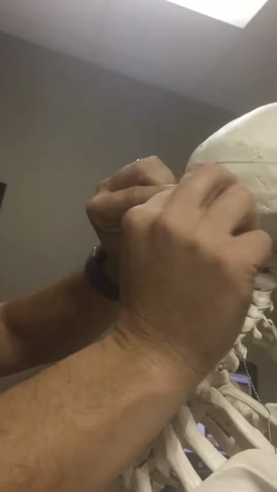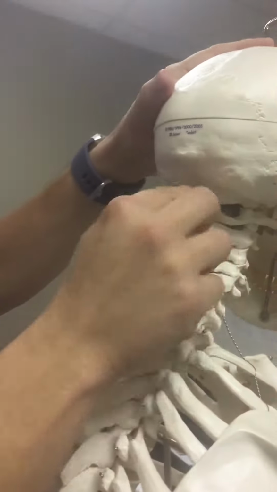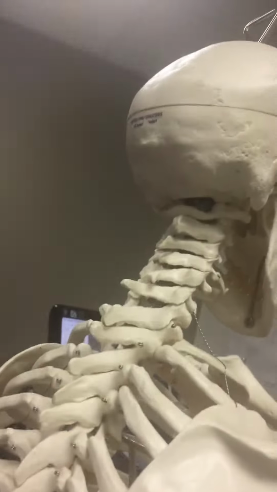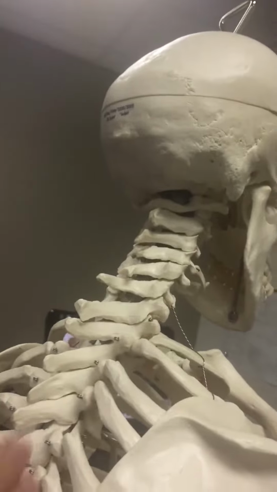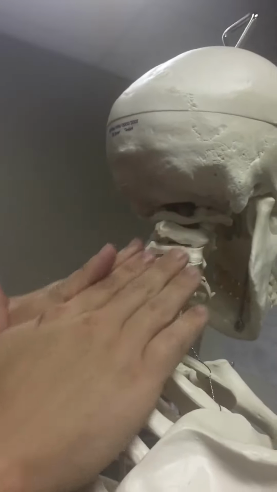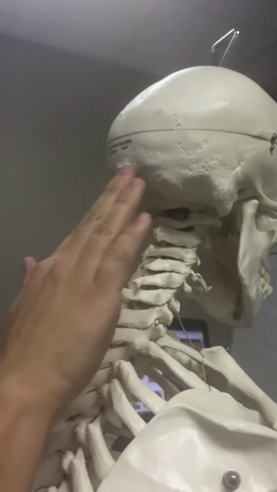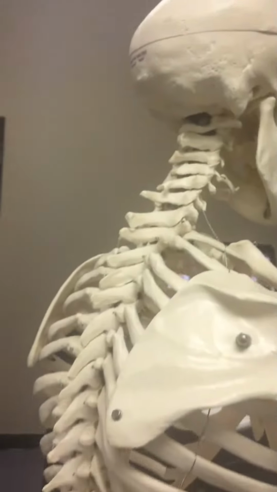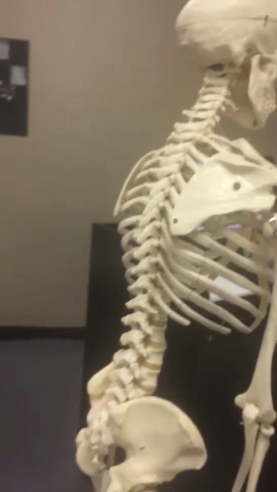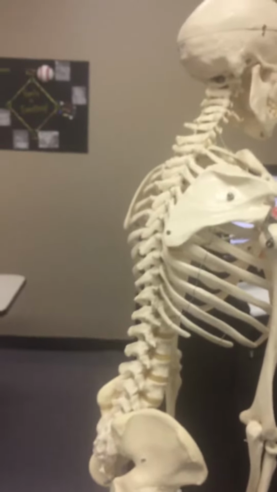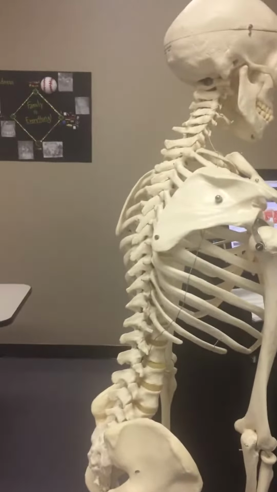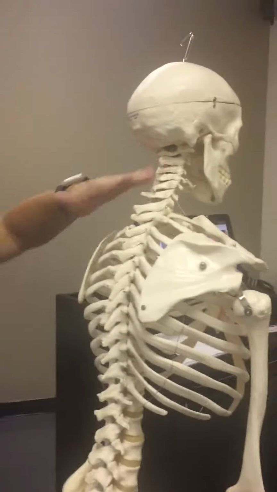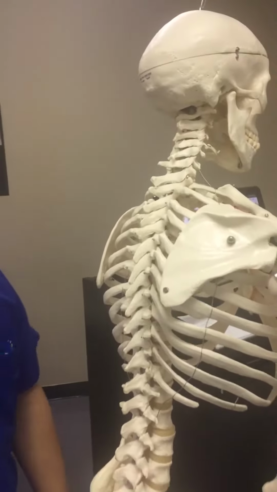Okay, superior nuchal line, inferior nuchal line, and so they come from the transverse processes here, hit the spinous processes, and also the nuchal lines between the inferior and superior nuchal lines. So they kind of flex along that arch. They do provide some neck extension.